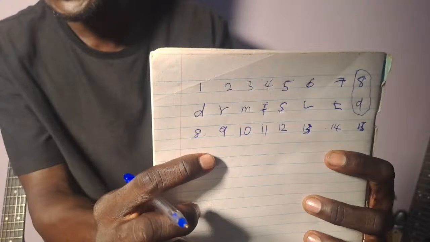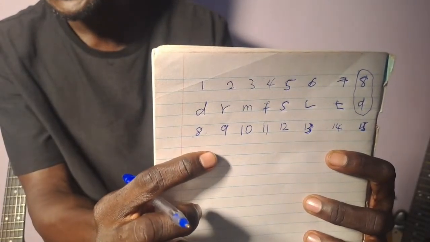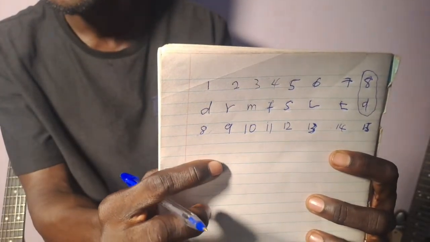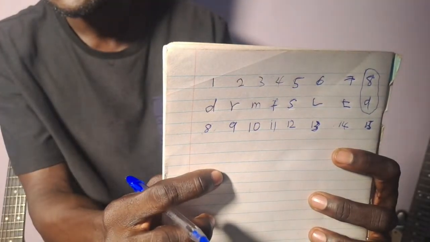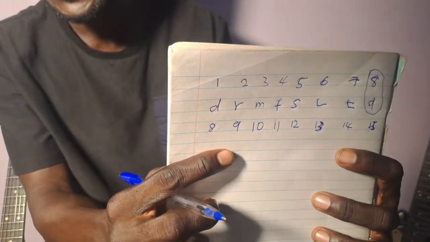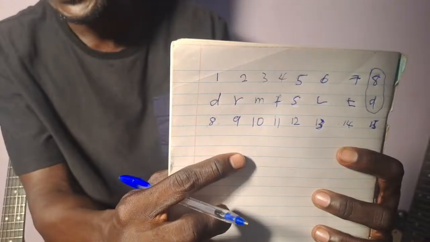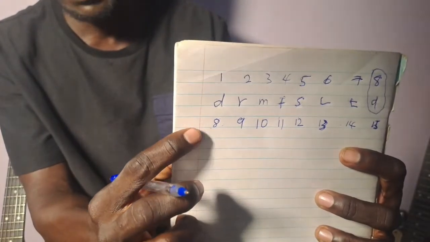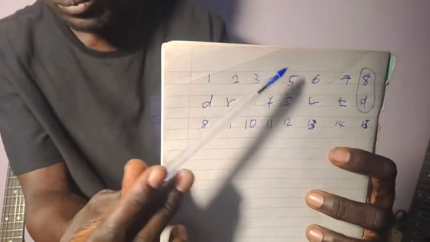Mi is 3 at the same time 10. Fa is 4 and at the same time 11. Sol is 5, 12. La is 6 and 13. Ti is 7 at the same time 14. Then back to the Do again. So you can see the Do here is 15.